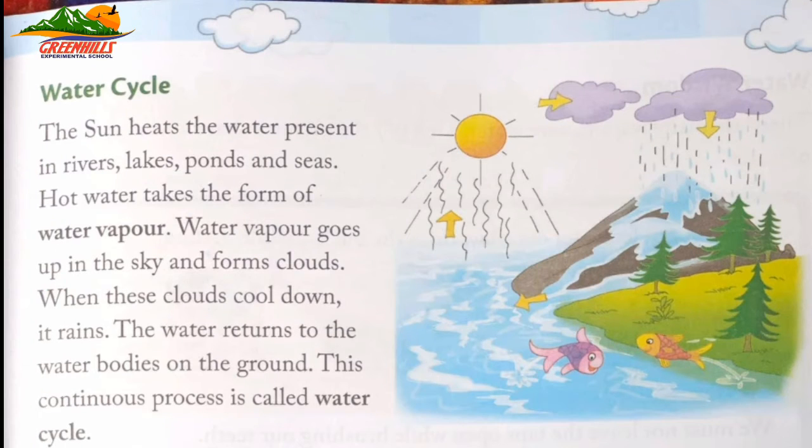Now water cycle. The sun heats the water present in rivers, lakes, ponds and seas. Hot water takes the form of water vapor, as shown in the figure. Water vapor goes up in the sky and forms clouds, which is shown in the figure also. When these clouds cool down, it rains. The water returns to the water bodies on the ground. This continuous process is called the water cycle, as shown in the figure.